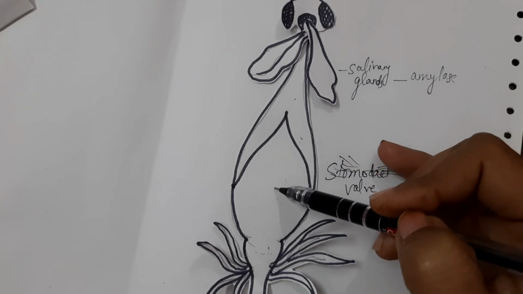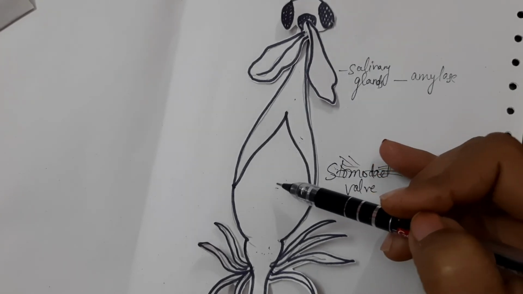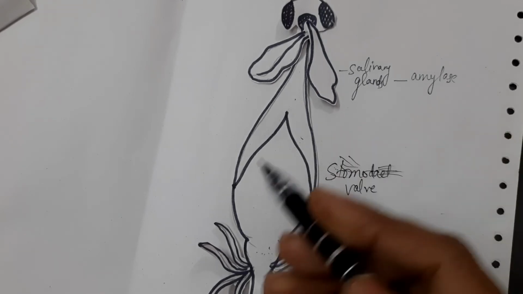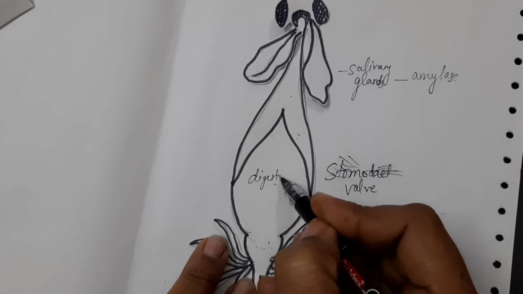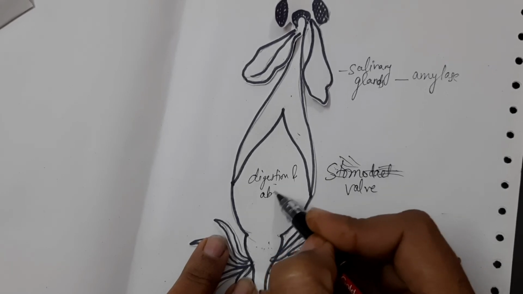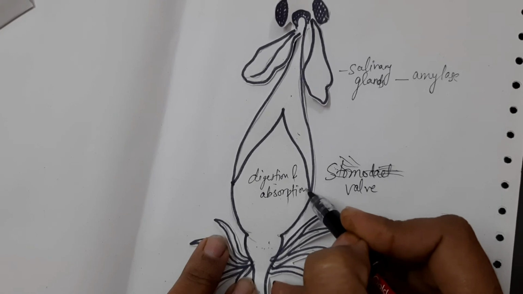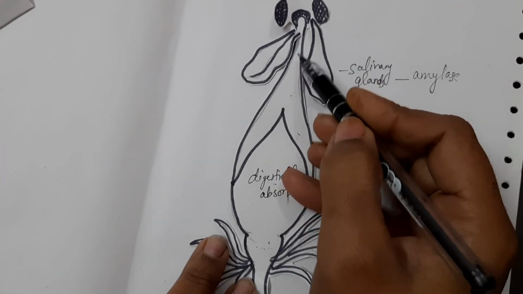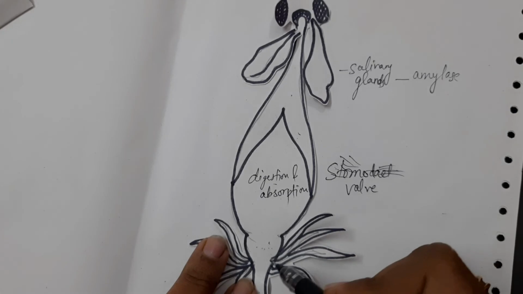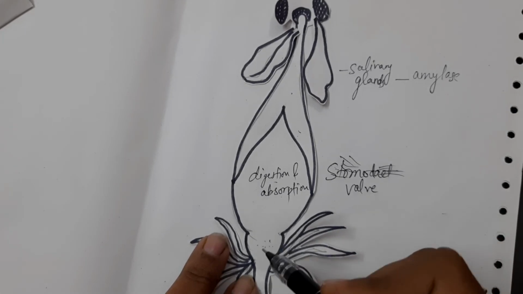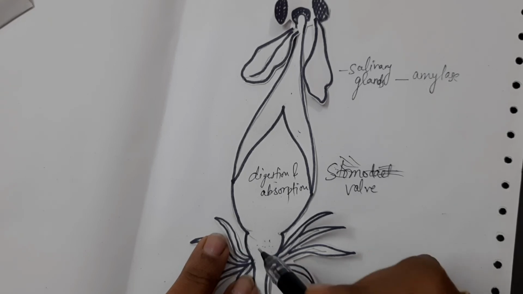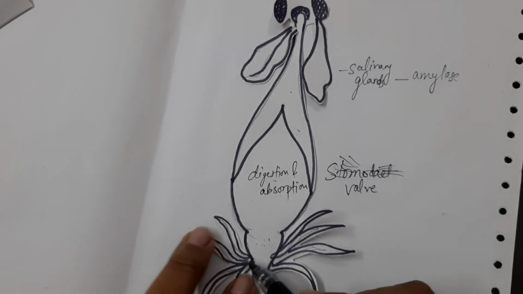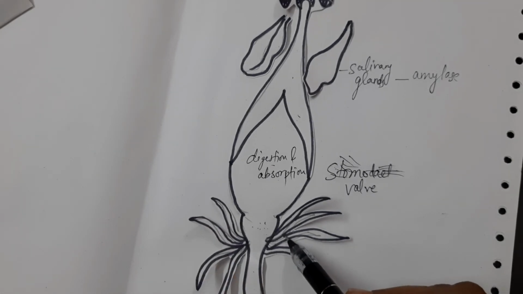Next, the food moves to the crop, where further digestion and absorption take place. Some of the digestion of the carbohydrate is done in the esophageal section and the rest here. Next is the gizzard. In the gizzard, as the bristles are present, crushing or grinding of food takes place. Then the midgut with the hepatic caecae.